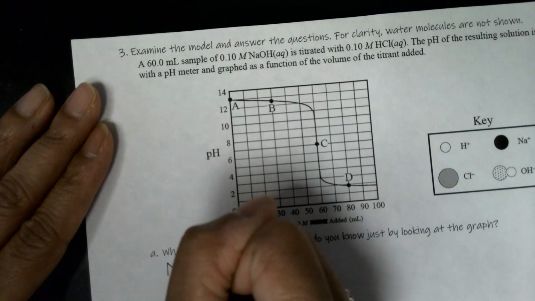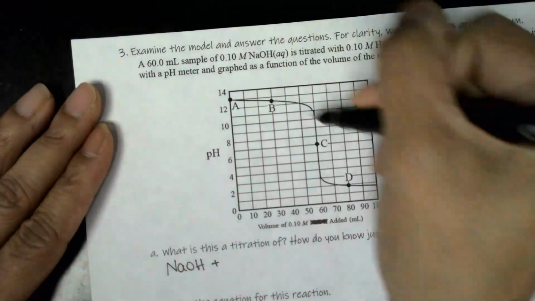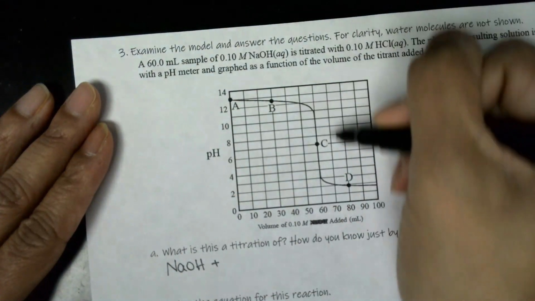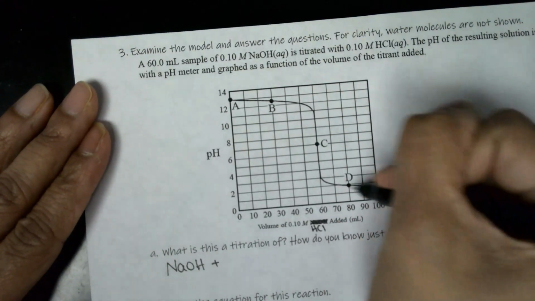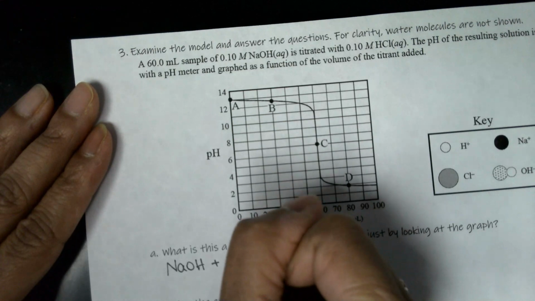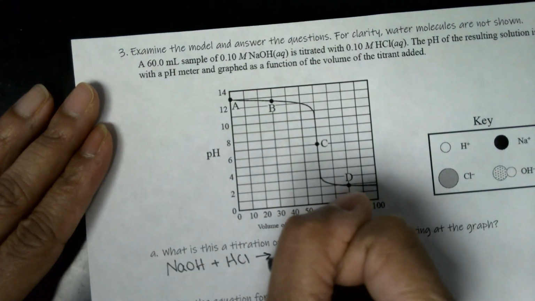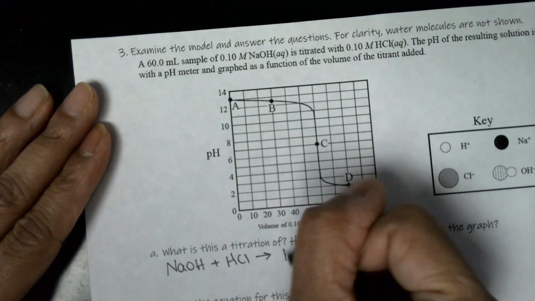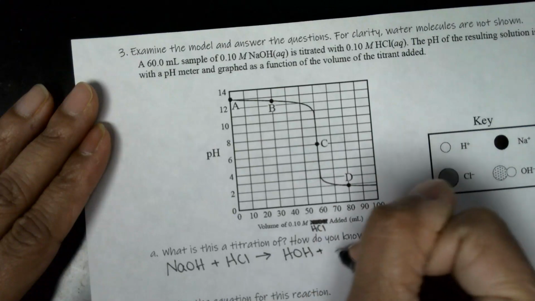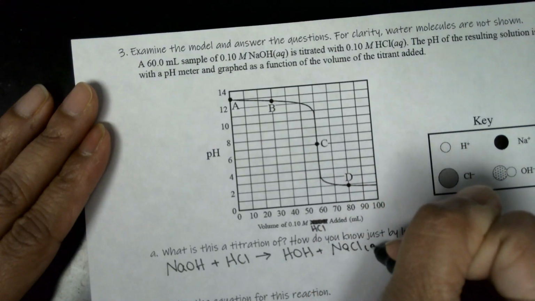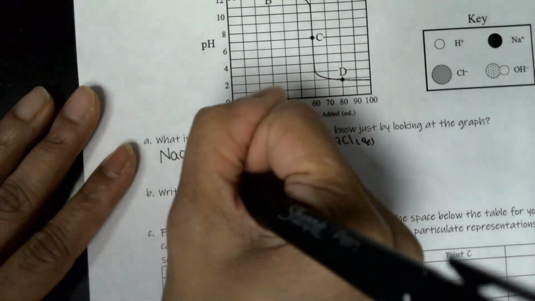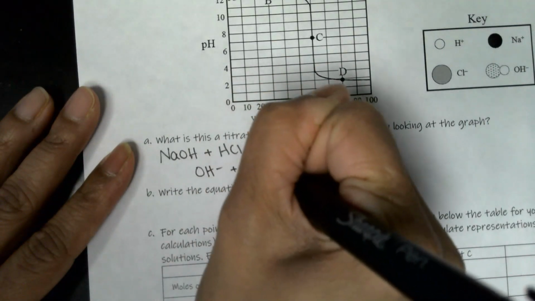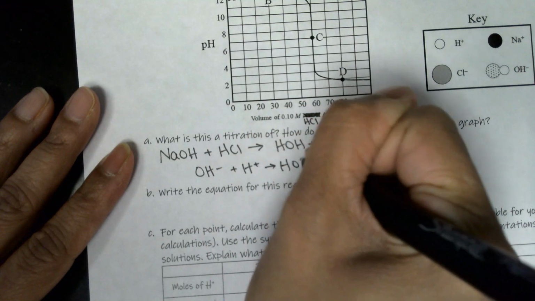So we have NaOH plus, and then when we continue adding more of this substance, so this should be HCl, it dips down fairly low. So here we have HCl, and it's the same products at the end. We have water and NaCl aqueous. When we show the net ionic, it's OH minus and H plus, producing HOH.